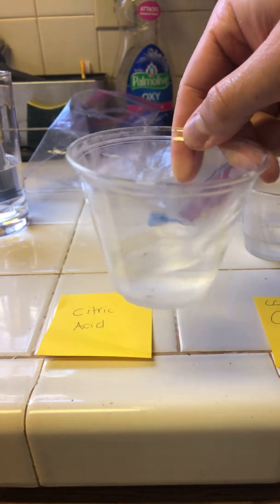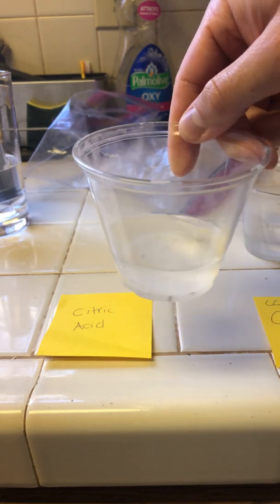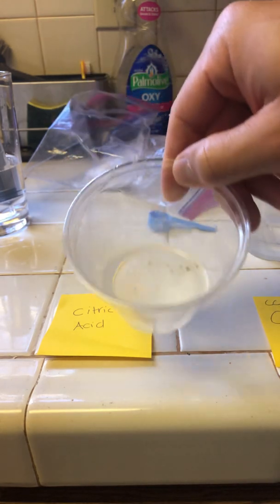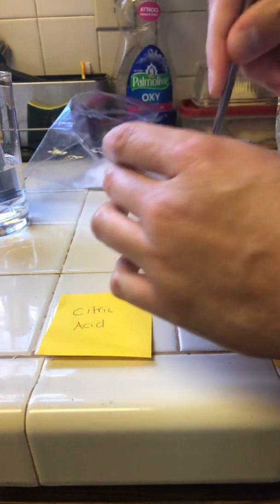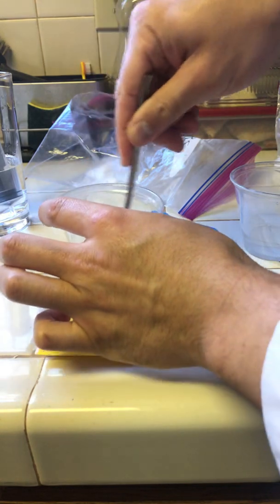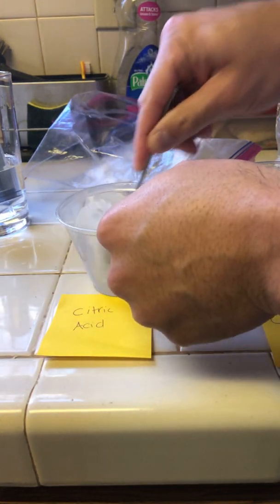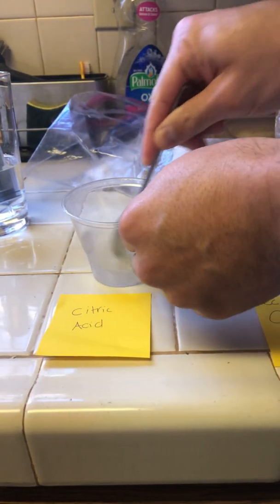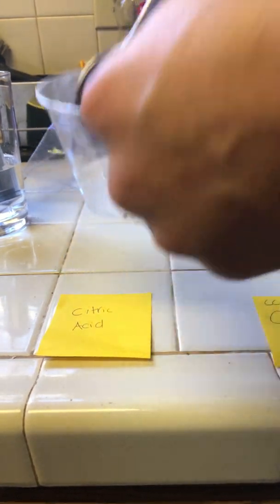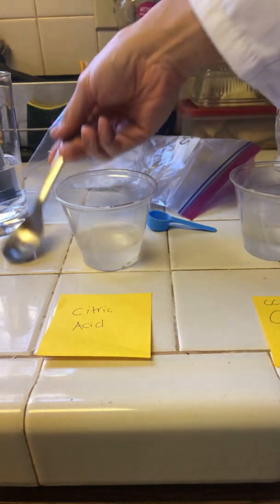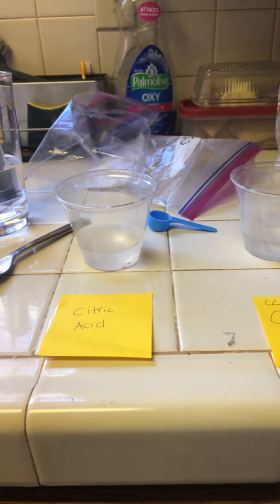Anything happen? No. I'll go ahead and see if it dissolves. See what happens, will it dissolve? It does dissolve. All right, so citric acid will dissolve. All right, so now we're going to move on.